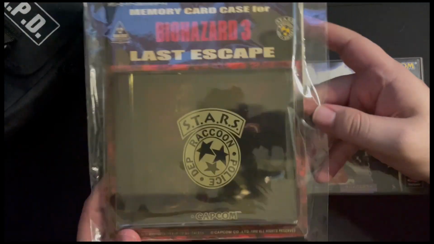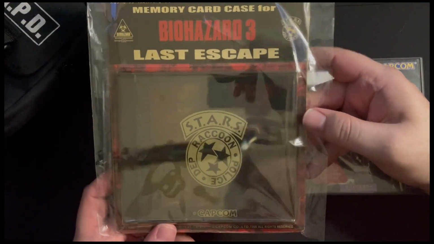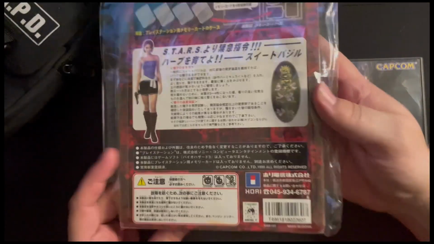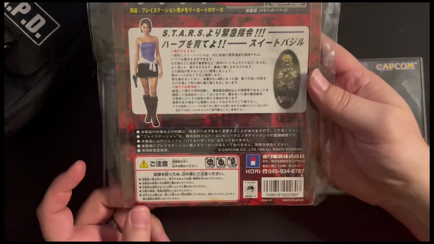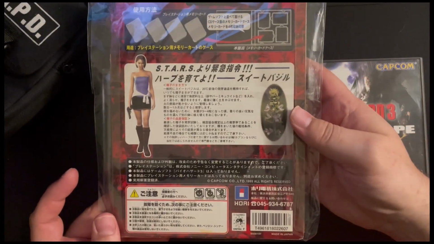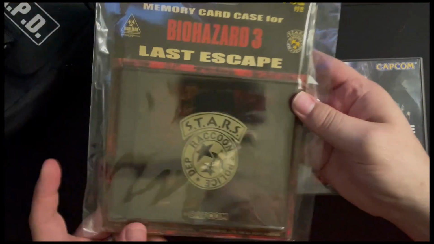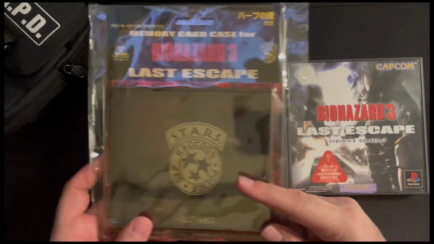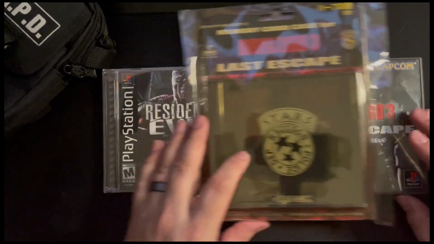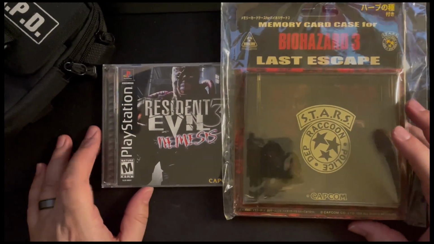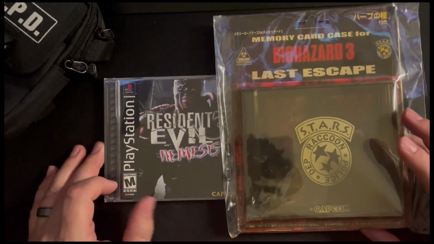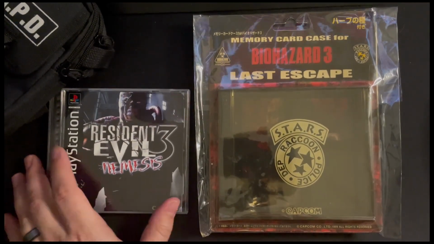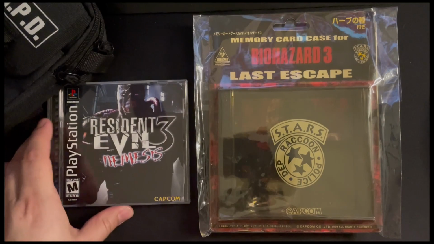This is really cool as it shows the STARS emblem on it with Capcom. Even though it is a simple piece of plastic that has a nice meaning and purpose to it, it is really a wonderful and amazing thing that you can get nowadays with the branding of Resident Evil 3, which was plastered in a lot of places. I'll be honest, I tried to look for a Resident Evil 3 branded memory card, but it is in the $200 to $300 range, so I'm not going to do that or have that for this video.